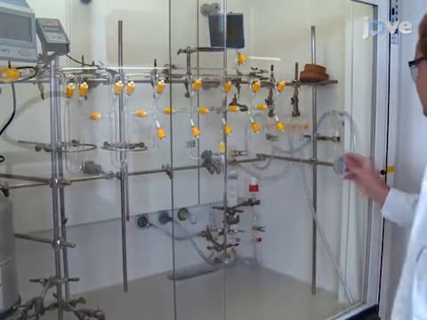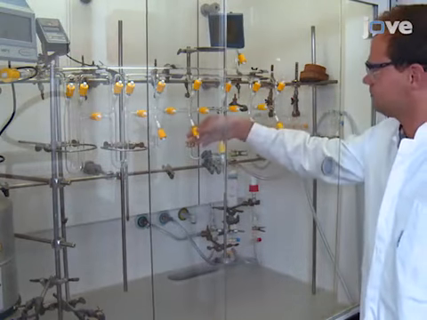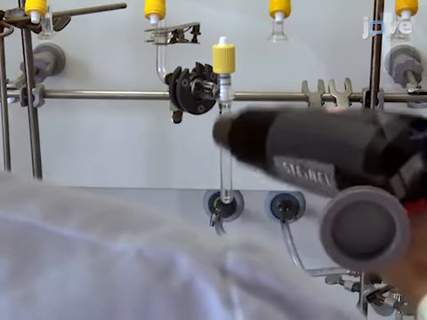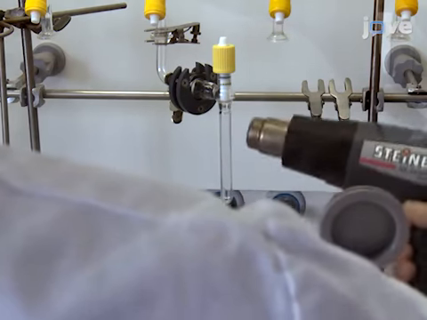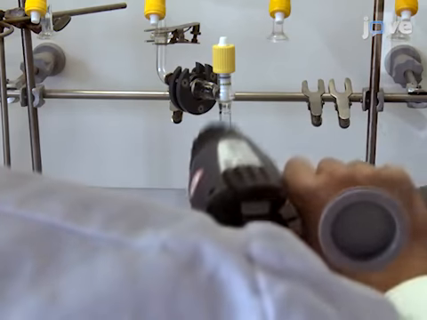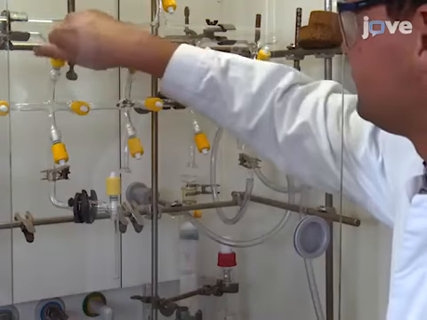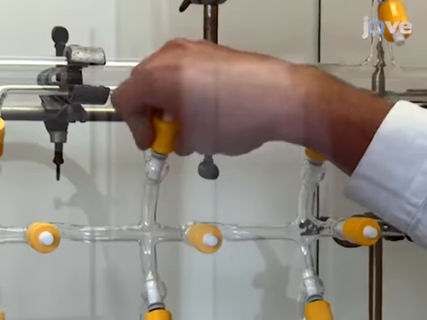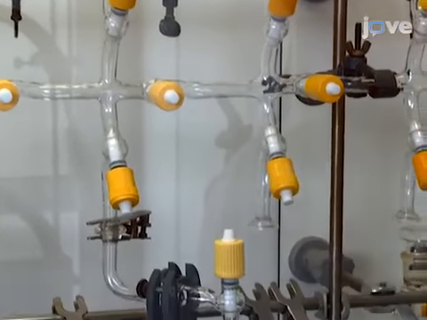First, evacuate a lockable test tube previously attached to a multiple manifold Schlenk line and remove residual water by heating with a heat gun. Once the test tube has cooled, vent it with dry argon. Then evacuate again while heating.